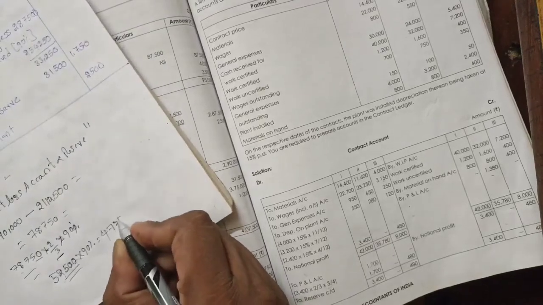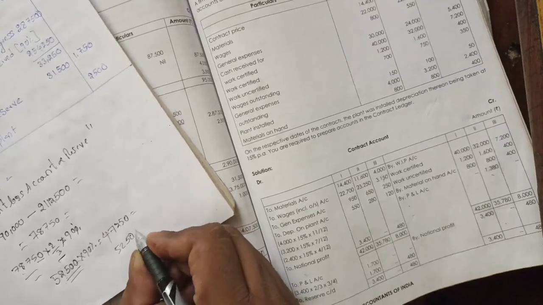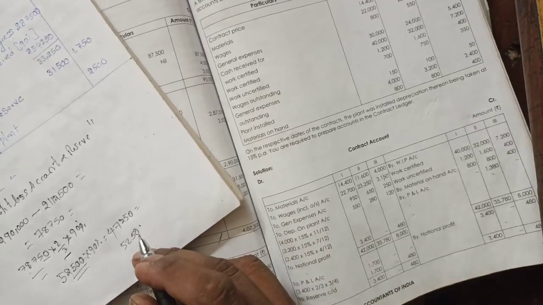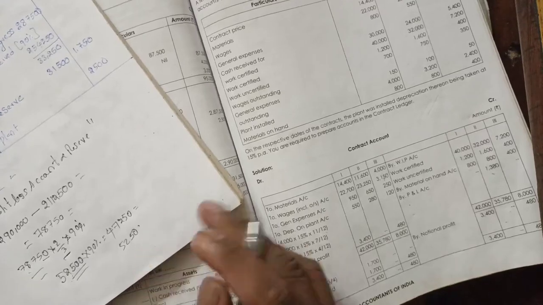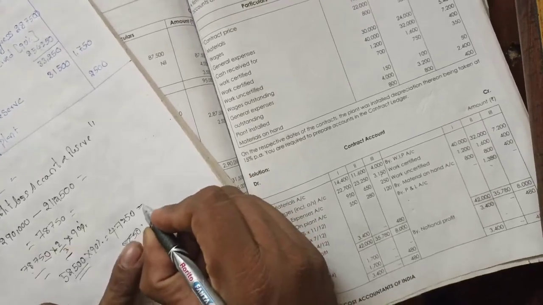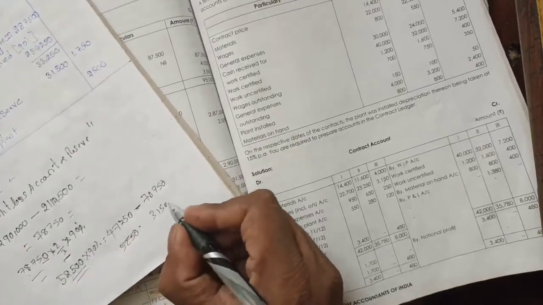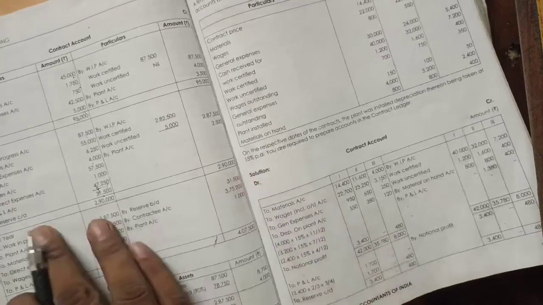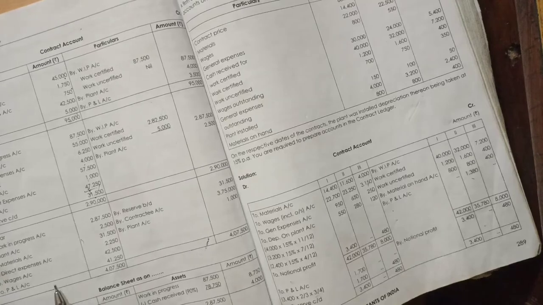So remaining, subtract: 78,750 minus 47,250 we got. So after subtracting, the remaining figure is 31,500. It will be transferred to the profit and loss account. So hopefully clear. More than 50%, so we calculated as per the formula 2 by 3.